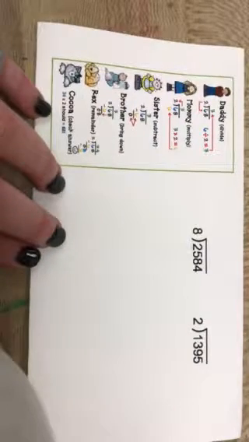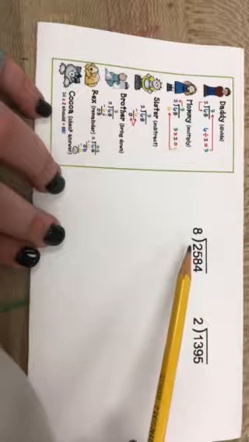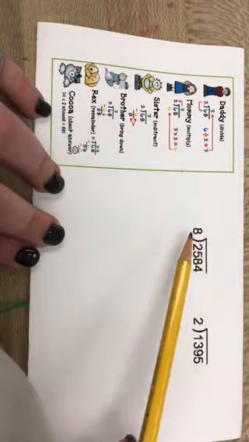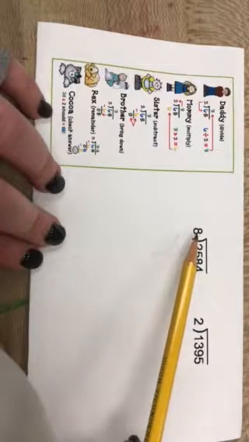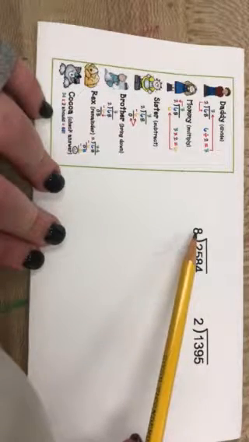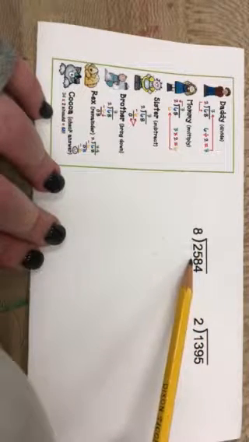Hey, fourth graders, today we're going to practice our math menu, and this math menu is on division. 4-digit dividends divided by 1-digit divisor. And remember, the divisor's on the outside. This is how many equal groups you are making. And the inside, the dividend, is the number that you're trying to break apart.